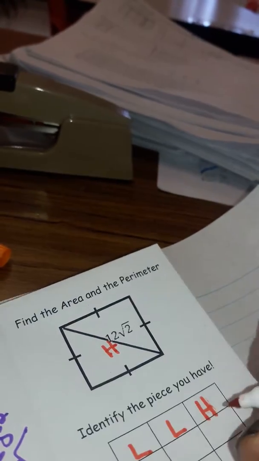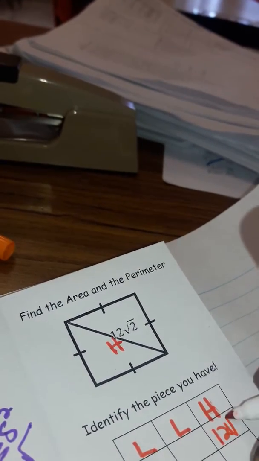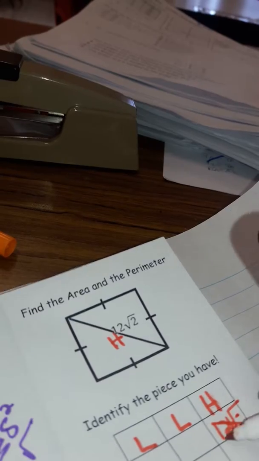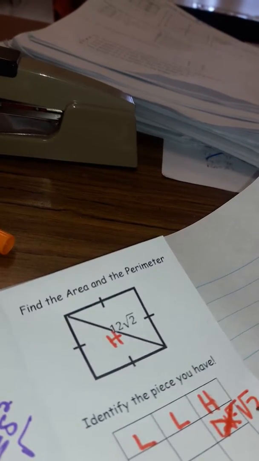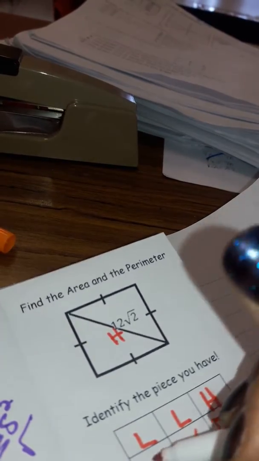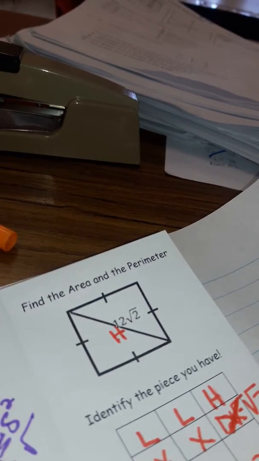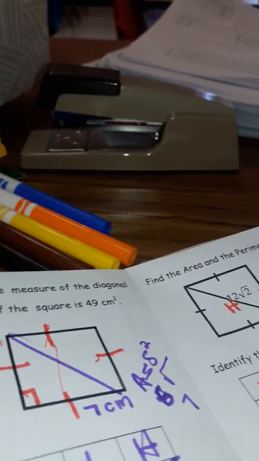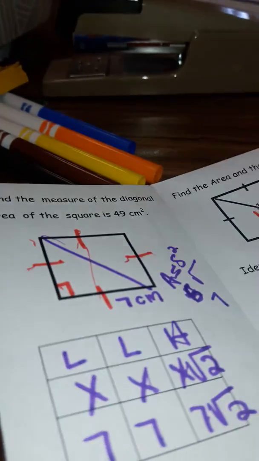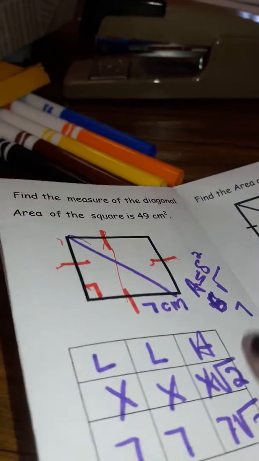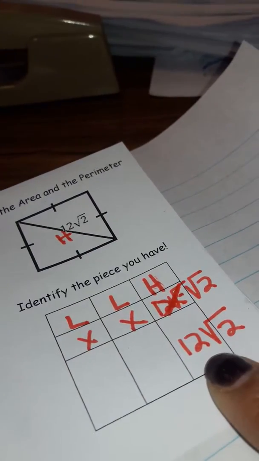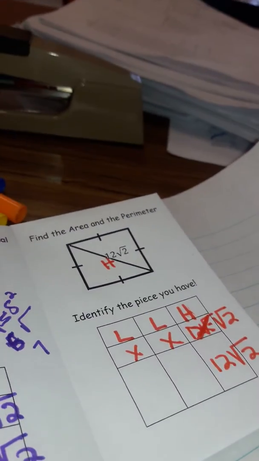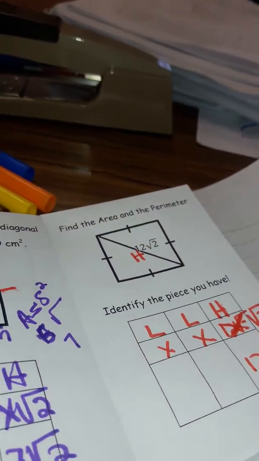Okay, so this is an x square roots of 2, x. And so what we have here is 12 square roots of 2. Okay, well, remember from our previous one, or our formula, x is in front of the square root of 2. So our x must be 12. So each leg is 12.